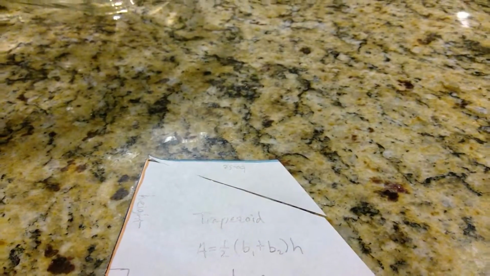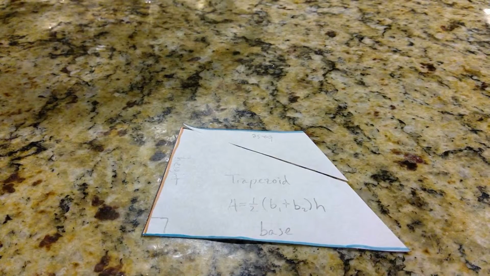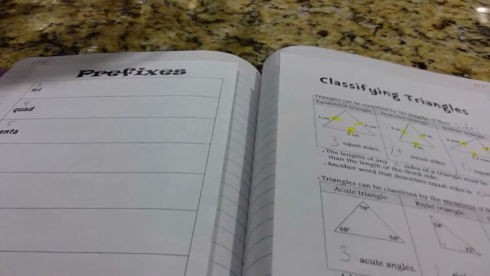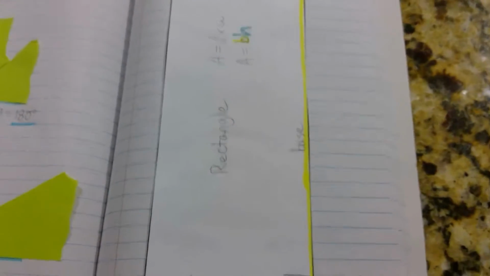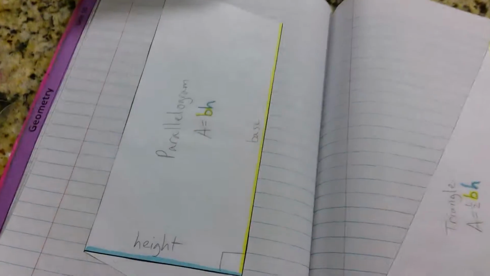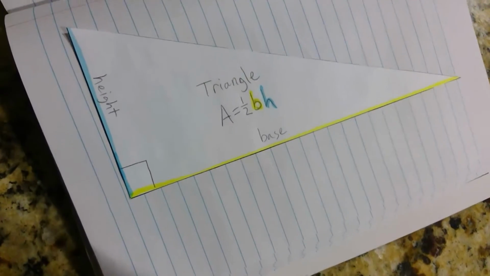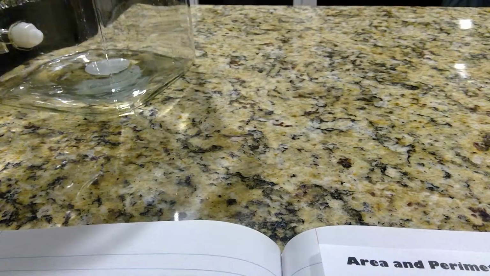So you're going to glue all this in your notebook. I'll show you what that looked like in mine, and then after that, we will look at the very last thing that we're going to do. So in my book of knowledge, here's my rectangle page. It was right after the triangle, so it was my page 119. Next, I did my parallelogram, then the triangle, and then last, the trapezoid. So hopefully that helped. You're going to go ahead and put those in your book of knowledge the same way.